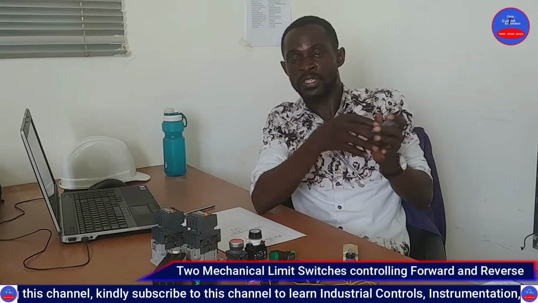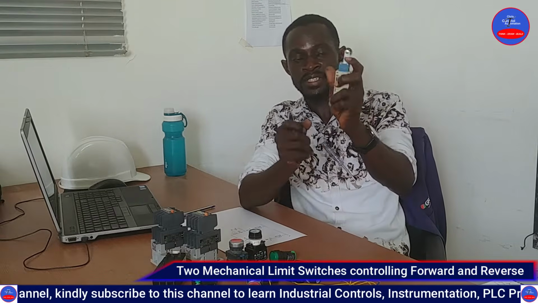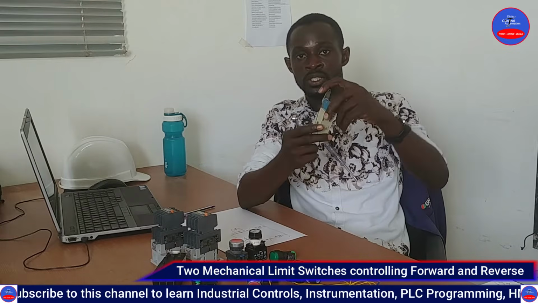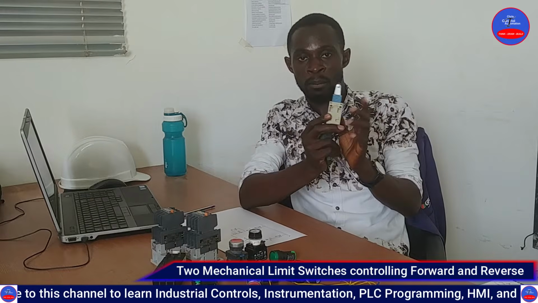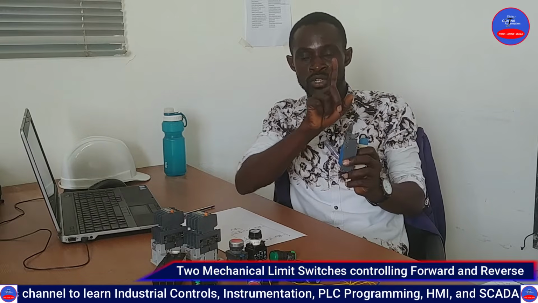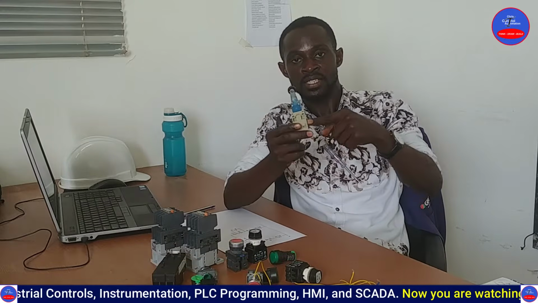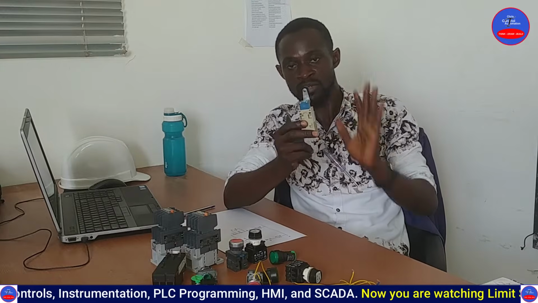When it gets to the initial position and hits limit switch 1, it is going to turn off. But in this case, it is not going to start in the forward direction again. It will turn off and wait until we press the forward start push button again.